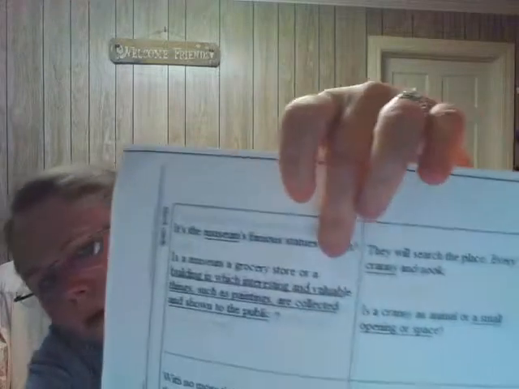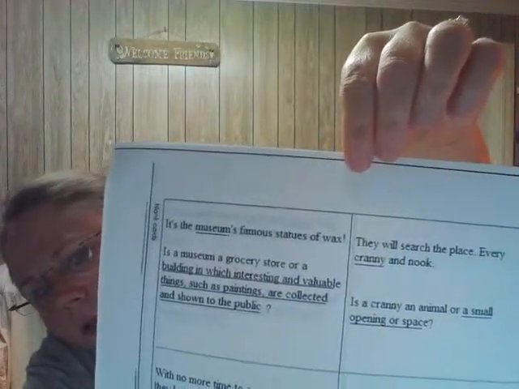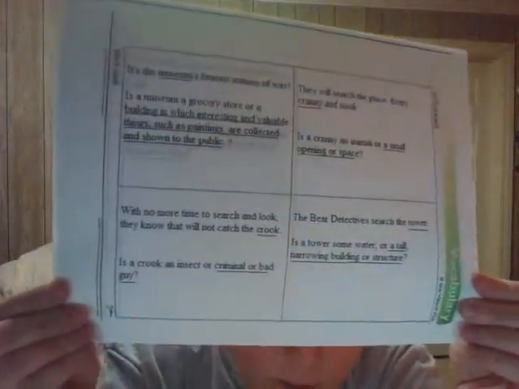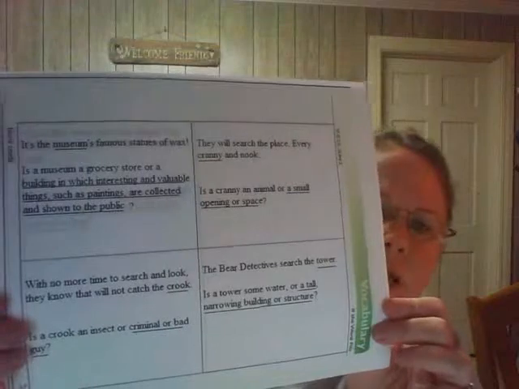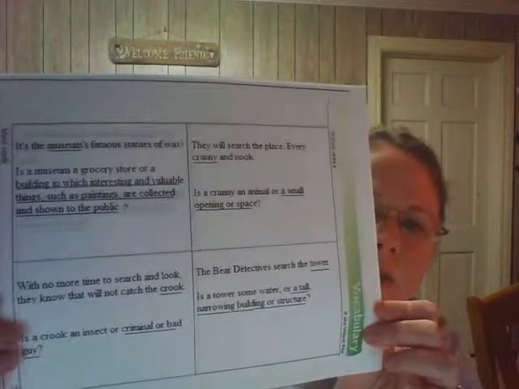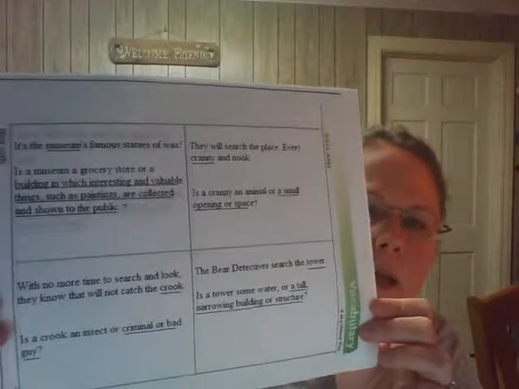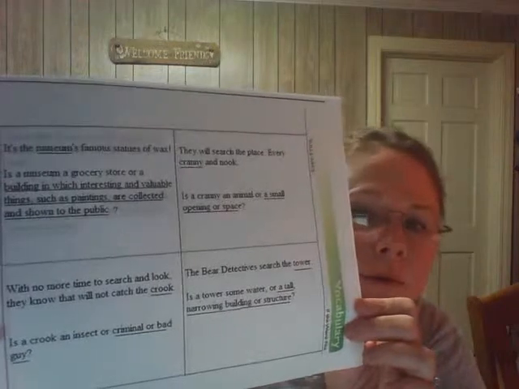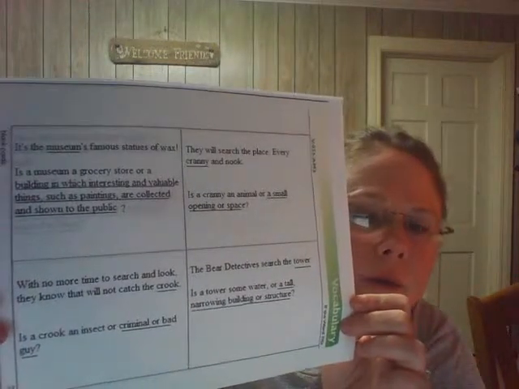And the next one: they will search the place, every cranny and nook. Cranny is the vocabulary word here. Is a cranny an animal or a small opening or space? And then we would go over that, and I would explain to them it is a small opening or space. And the next one: with no more time to search or look, they know that they will not catch the crook. Is a crook an insect or a criminal or a bad guy? If someone stole something, they would know that is not an insect. That is a bad guy or a criminal.